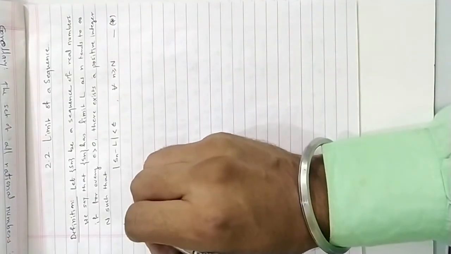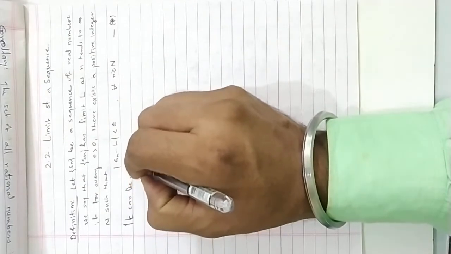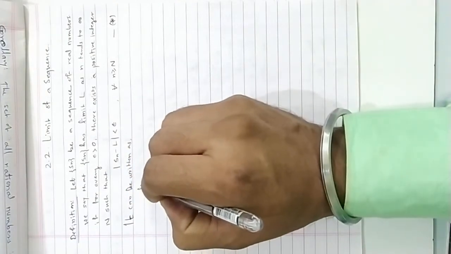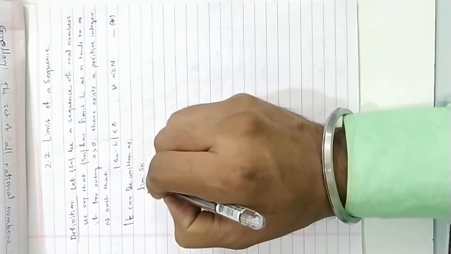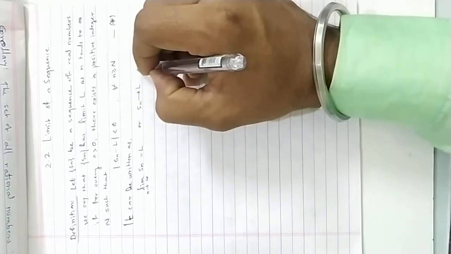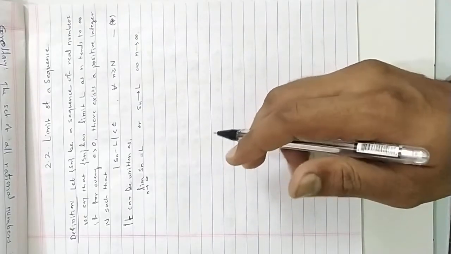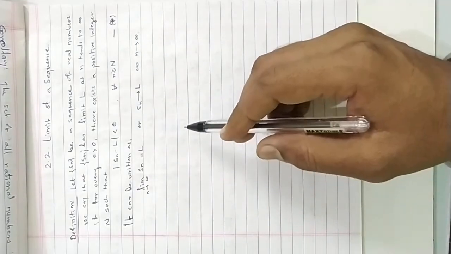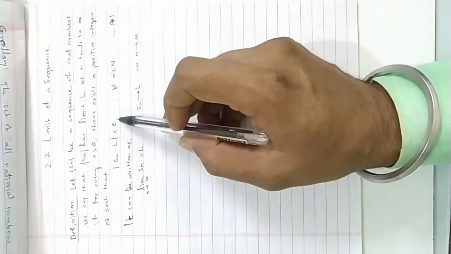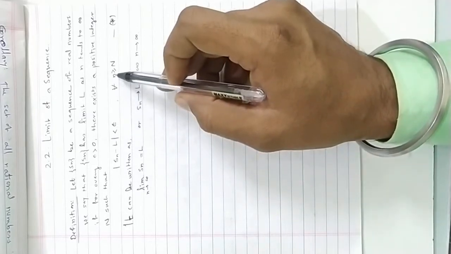That means it can be written as limit of Sn as n tends to infinity is L, or Sn tends to L as n tends to infinity, right? So it is similar to the definition of limit, but the sequence Sn has limit L if the difference is less than epsilon for all large numbers n, for all n greater equal the large n.